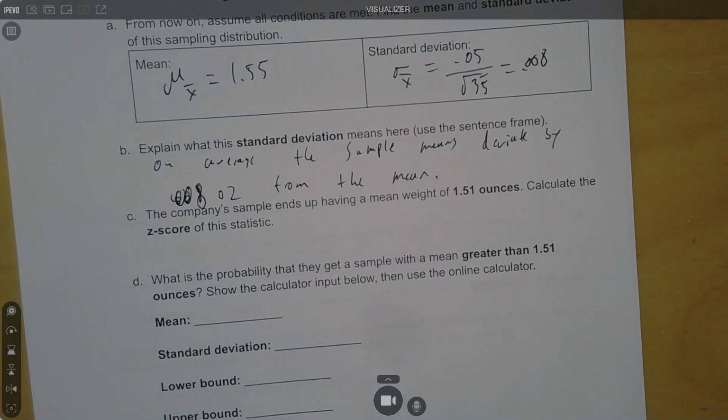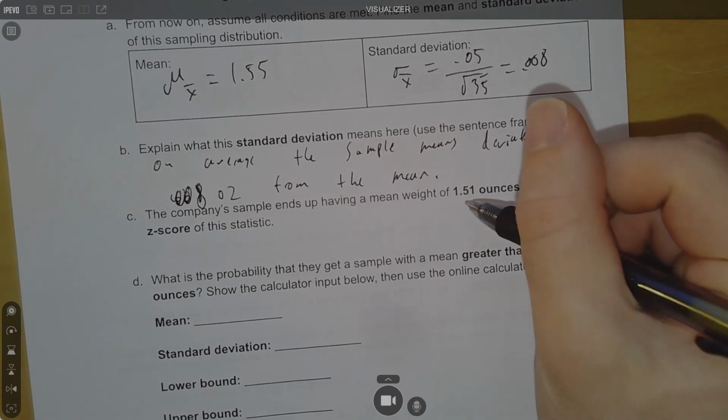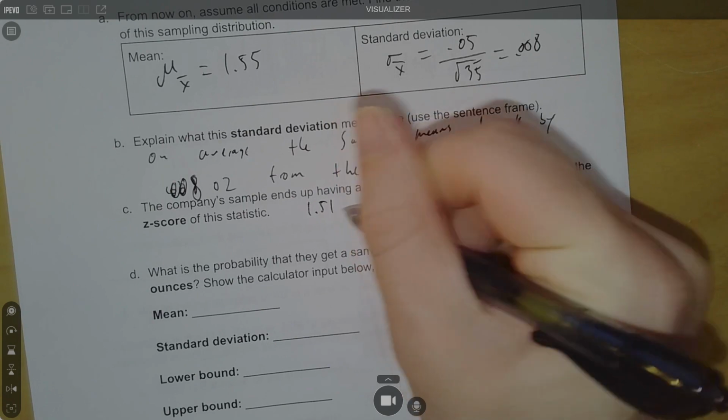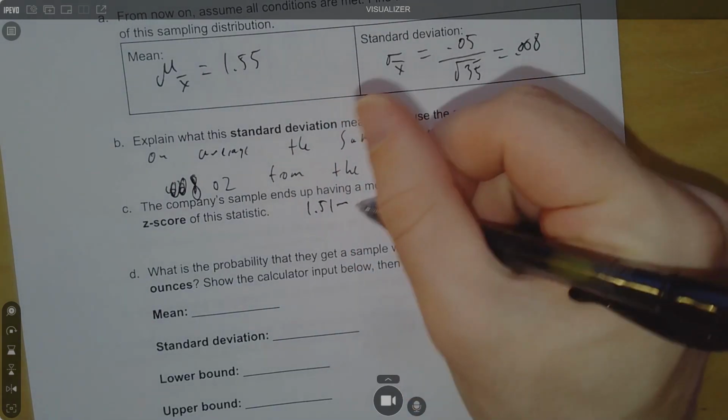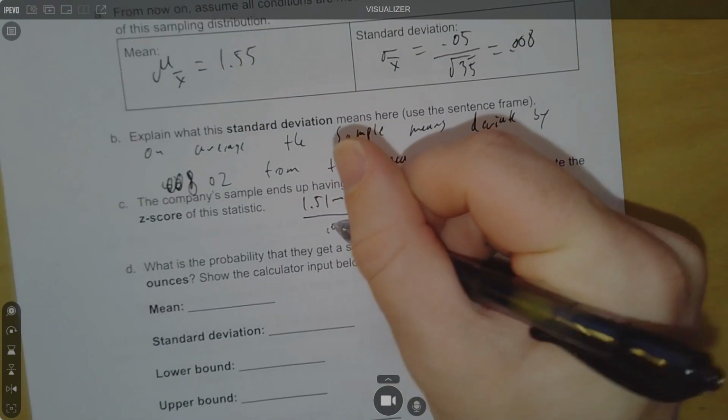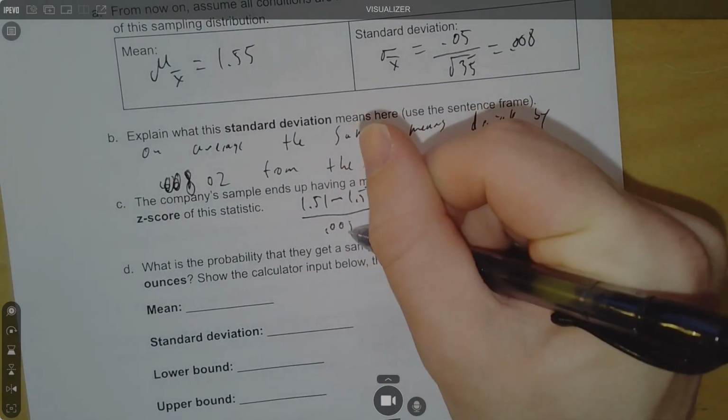Calculate the z-score. You're going to take this value, the 1.51, subtract the mean, 1.55, and divide by the standard deviation, 0.008.